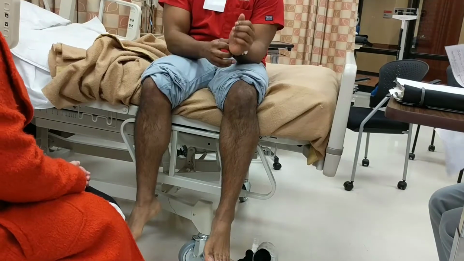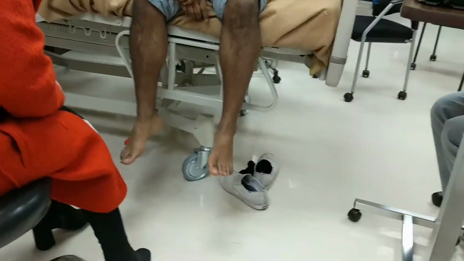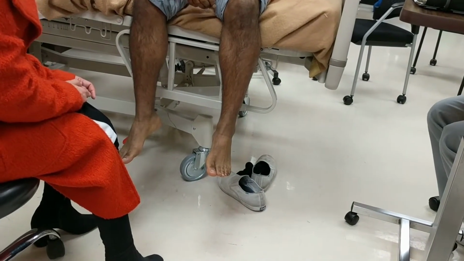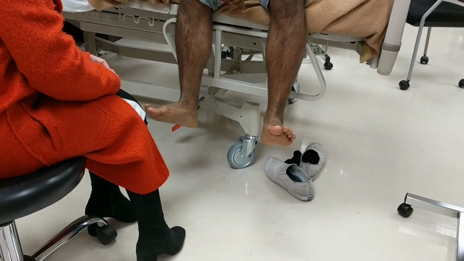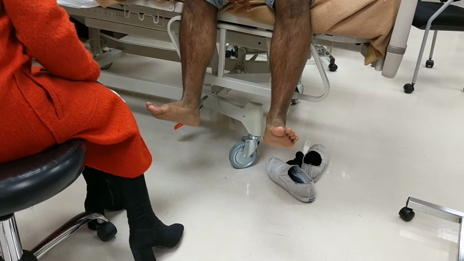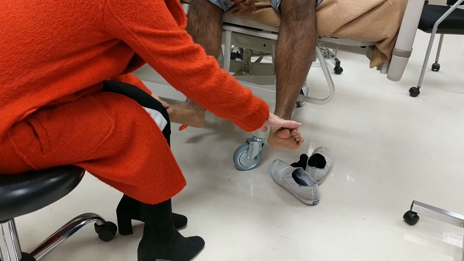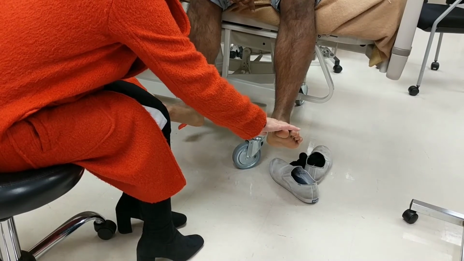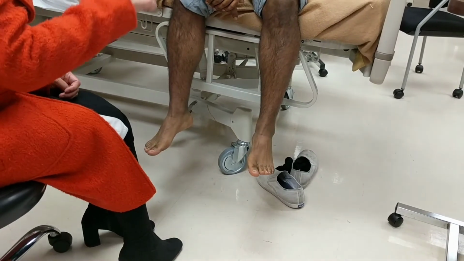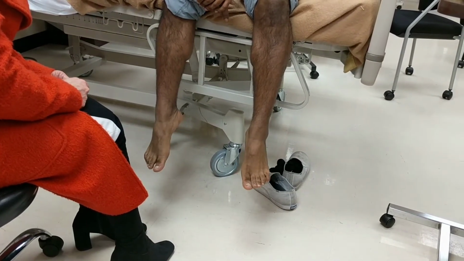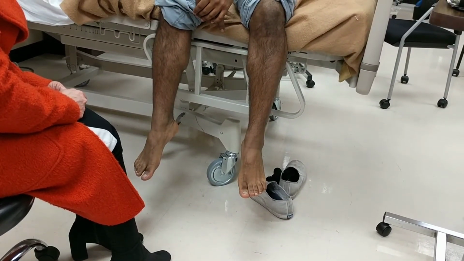Okay, so the last part will be for the feet and the toes. So we start with, what's the first one? Dorsiflexion. So can you point your toes upwards? And that is 130. Please assess muscle strength. Resist. Okay. Now point the toes downwards. Plantar flexion. That's about 30 degrees.